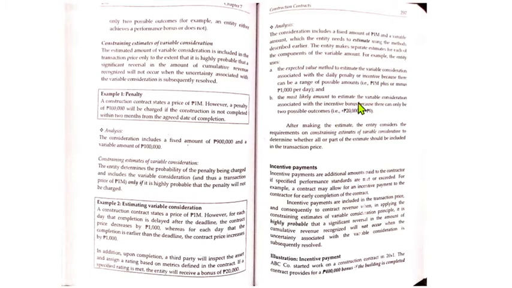The most likely amount to estimate the variable consideration associated with the incentive bonus because there can only be two possible outcomes, the 20,000 or 0. Kasi pwedeng mayroon kang bonus or wala. Di ba? Dalawang condition. And another is yung 1,000 na increase or decrease on the contract price. So, merong mga cases na ganito on the problems na ma-encounter mo. So, you have to be familiar with the treatment of each.